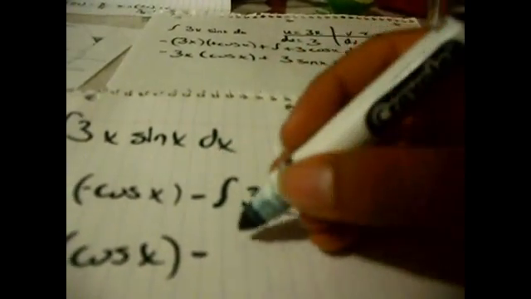And this part on the left you can just multiply it times the negative, so it's negative 3x cosine x, and then this part you have to actually antiderive it. The antiderivative of 3, well, you bring out the 3 and then you antiderive what's left inside.